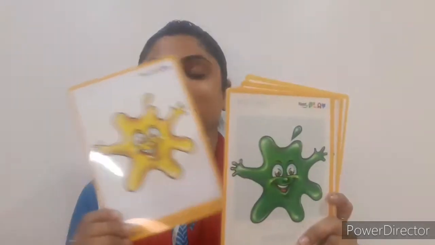Now we will do revision of colors. Children, which color is this? Yes, this is red color. Now tell me, which color is this? Yes, this is yellow color. Next, which color is this? Very good. This is green color.